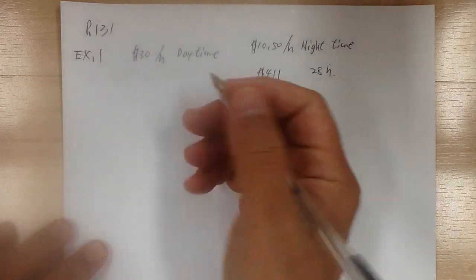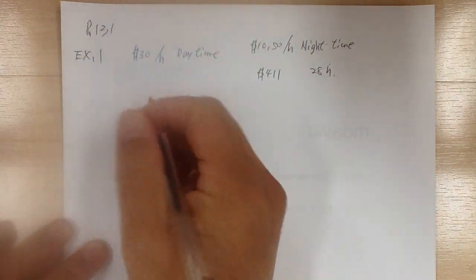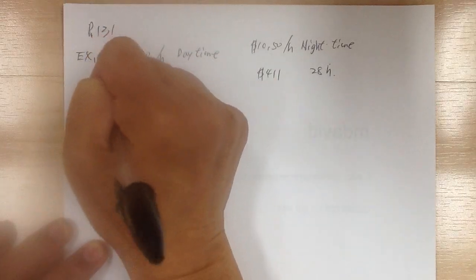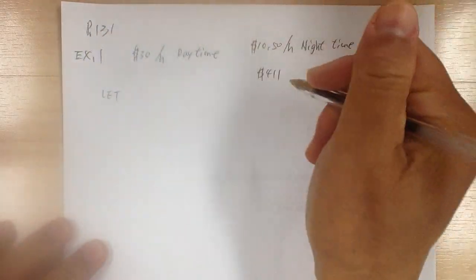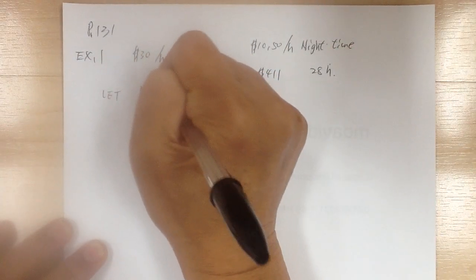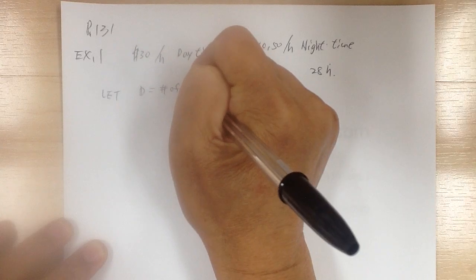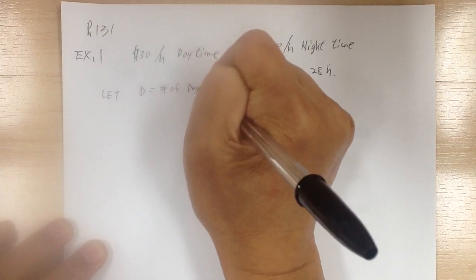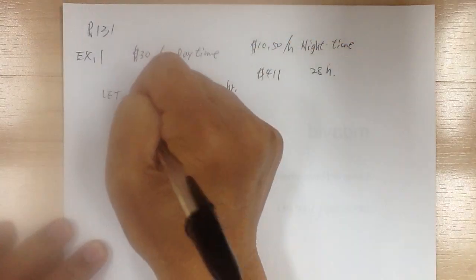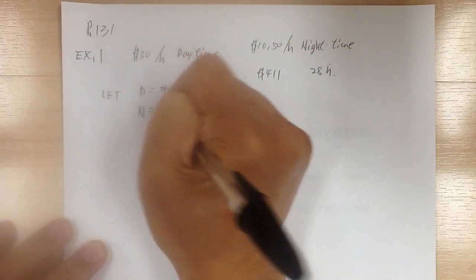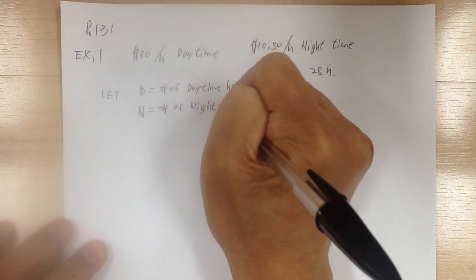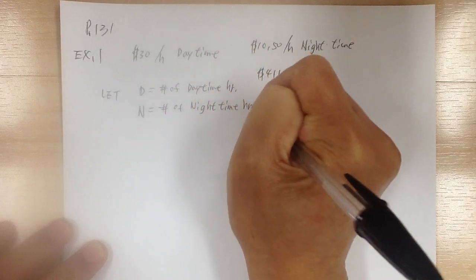So first you need to set up your variables to answer the question. The question asks for the number of hours, so you want to choose variables that go along with that. Let D equal the number of daytime hours that it used, and let N equal the number of nighttime hours.